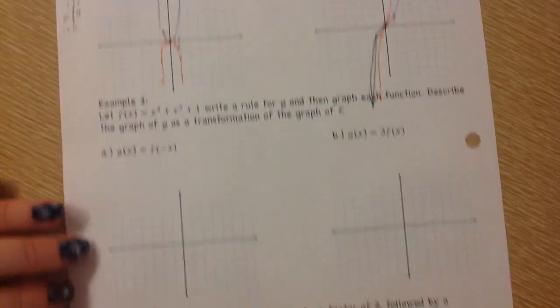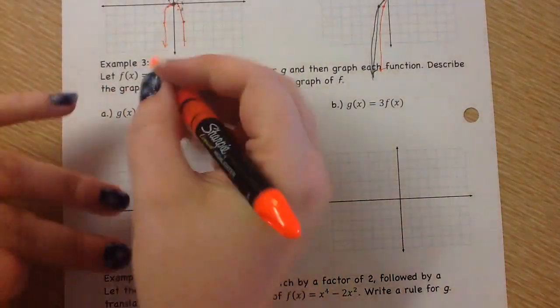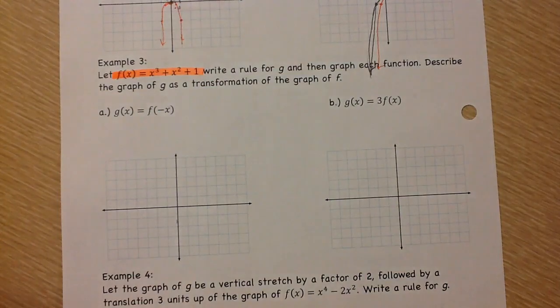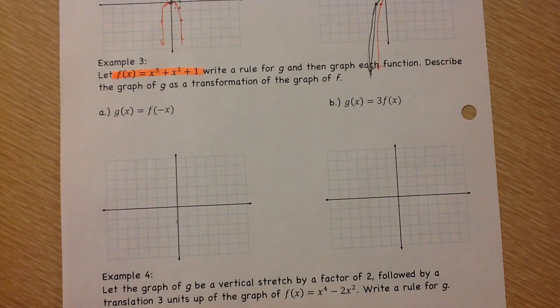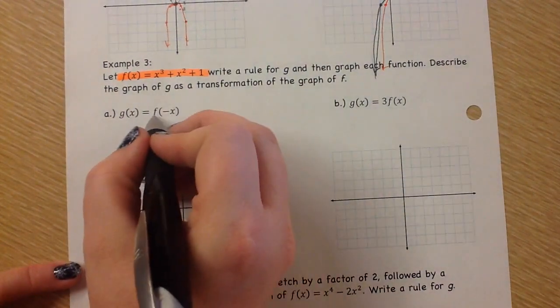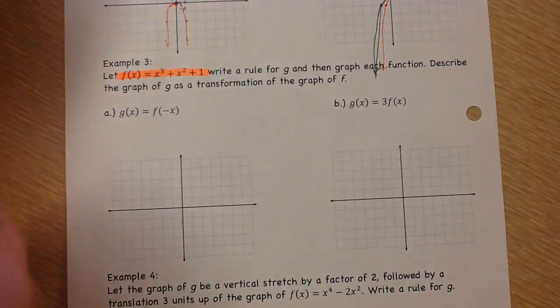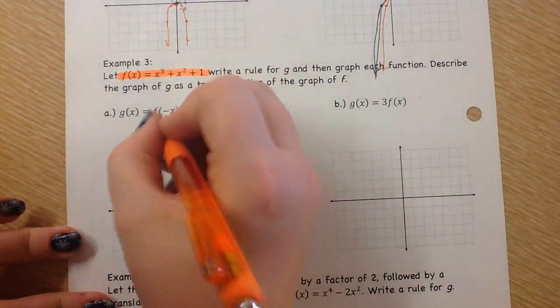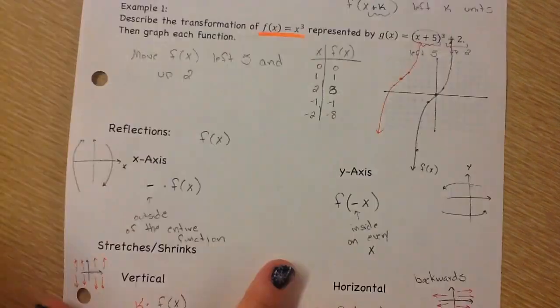All right, so here's example 3. Let f of x equal, so here's my parent function right there. Let's go ahead and highlight that guy. Write a rule for g and then graph each function. Describe the graph of g as a transformation of the graph of f. So g of x is going to equal f of negative x. So my negative there is inside of the function. I have that negative because it's f of negative x. It's inside there on that x. So since it's inside, it looks like that. So that's going to be a y-axis reflection.